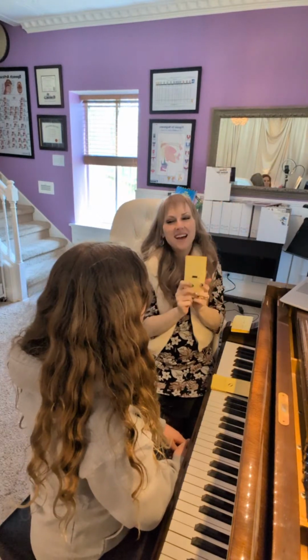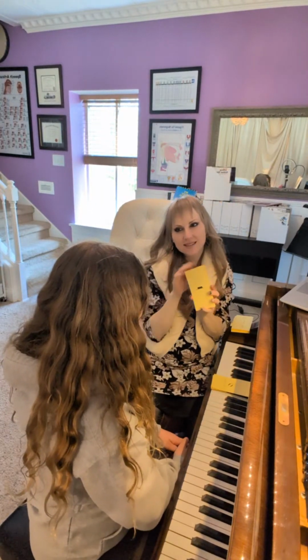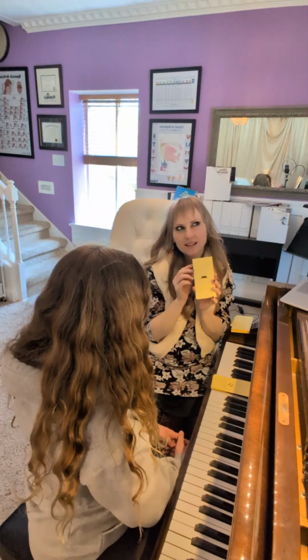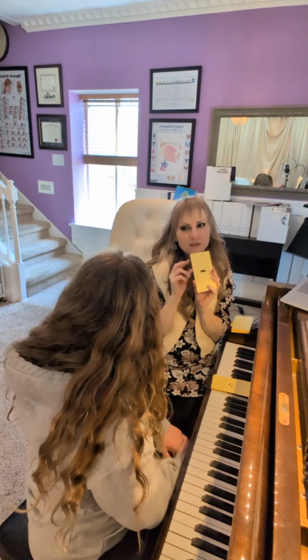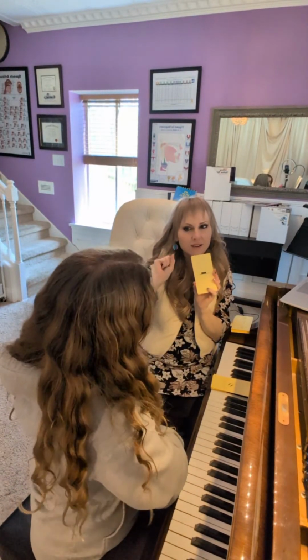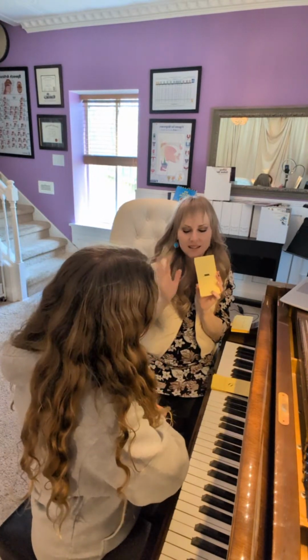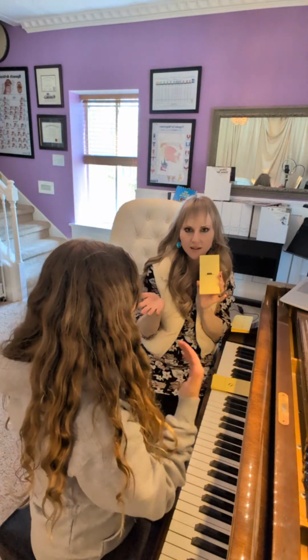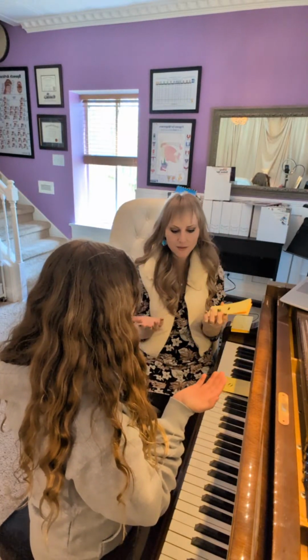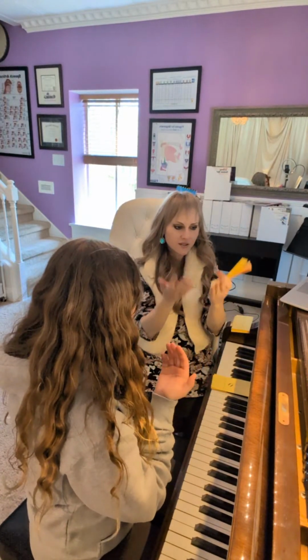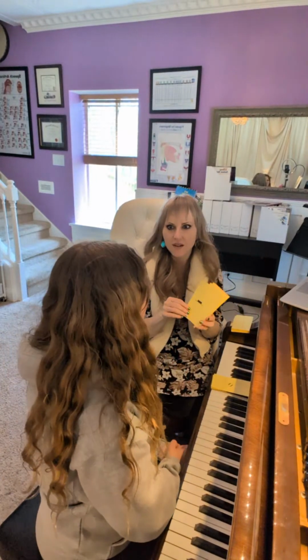Half rest. And a half rest gets how many beats? Just like a half note gets 2 beats, a half rest gets 2 beats of silence. And how do you clap and count a half rest? 1, 2. You bounce your hands twice. 1, 2. And just say the numbers out loud.